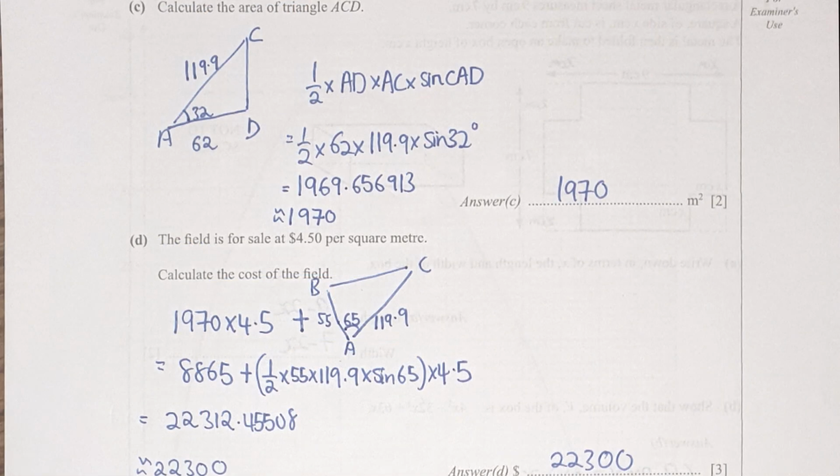In section C, calculate the area of triangle ACD. Okay, so I'm using half AB sine C because this is an irregular triangle. Okay, fill out the blanks with the information. You will get 1970 meter square as the final result.